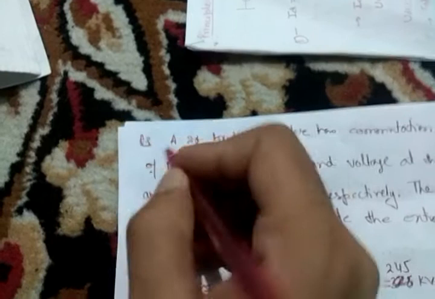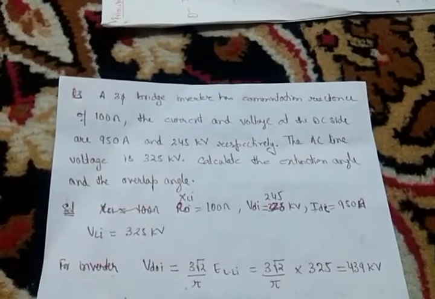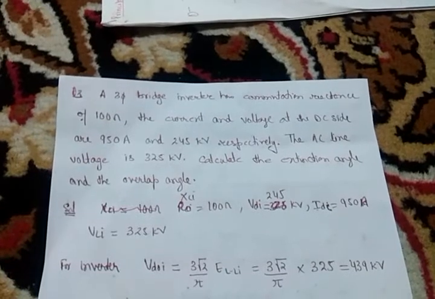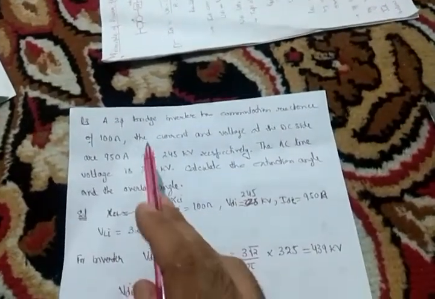Now the third problem. This problem is related to an inverter. Again we have a three-phase inverter with commutation reactance of 100 ohm, meaning XCI is 100 ohm.